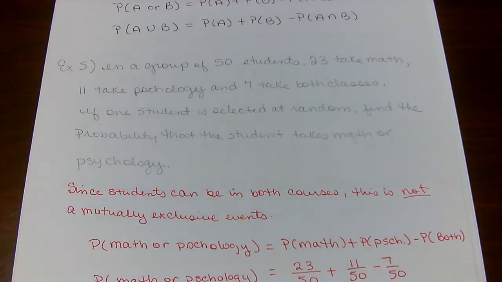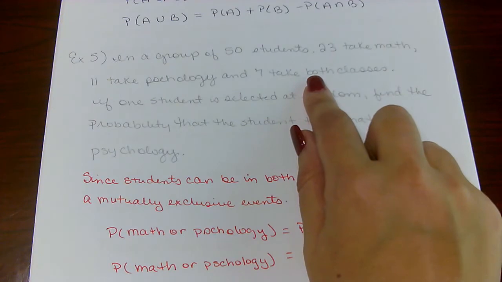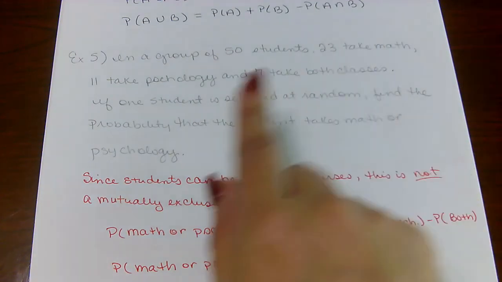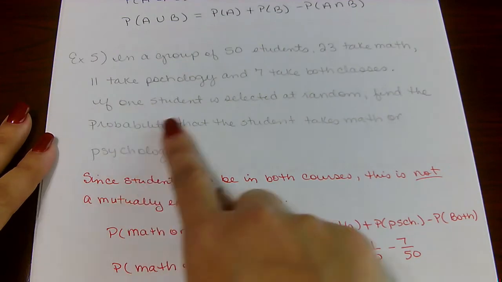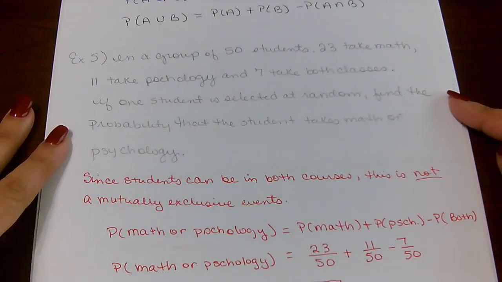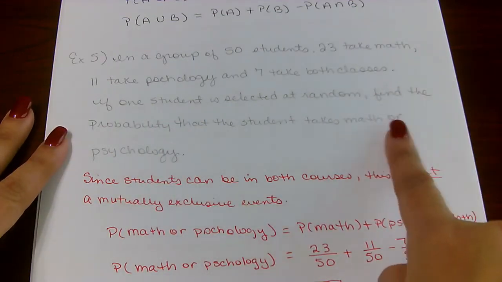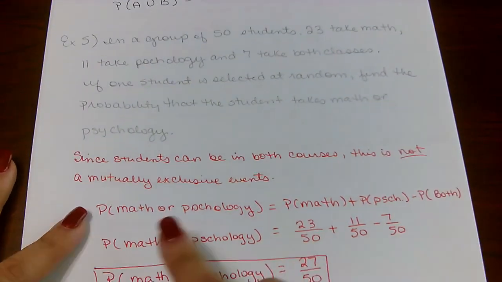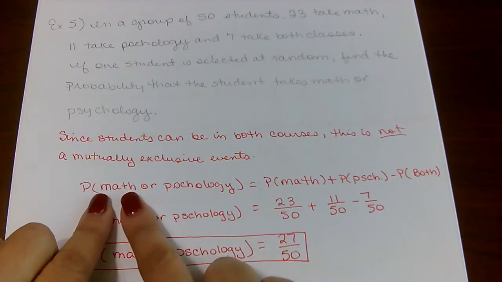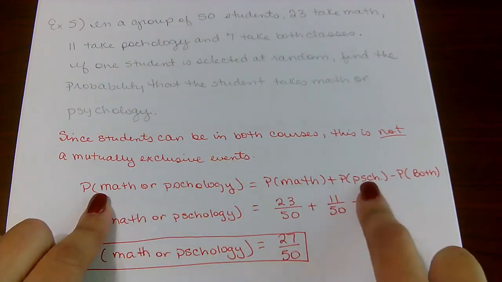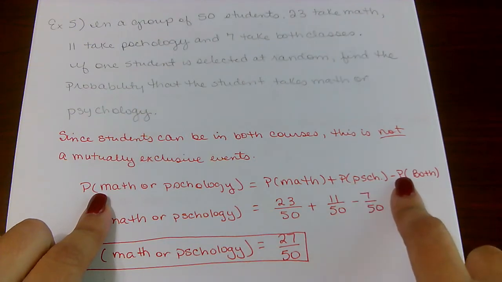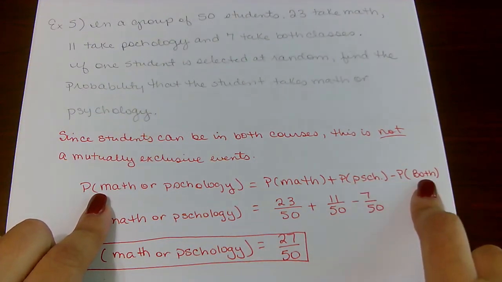Example 5. In a group of 50 students, 23 take math, 11 take psychology, and 7 take both classes. Notice that some students are both in psychology and in math, so it's not mutually exclusive. If one student is selected at random, find the probability that the student is taking math or psychology. So what I'm going to do is find the probability of that student being in math, and I'm going to add that student being in psychology, and then I'm going to subtract the students who are in both, because remember we counted them twice.